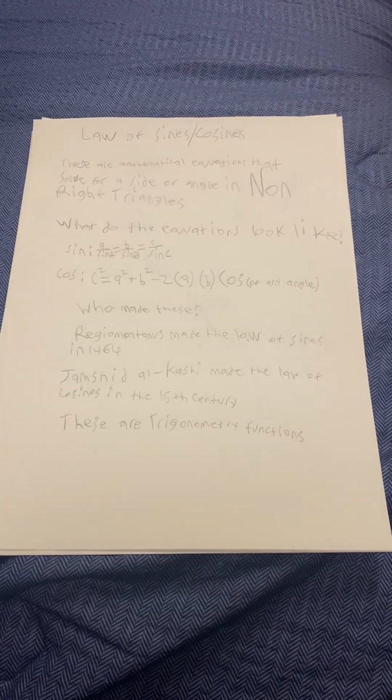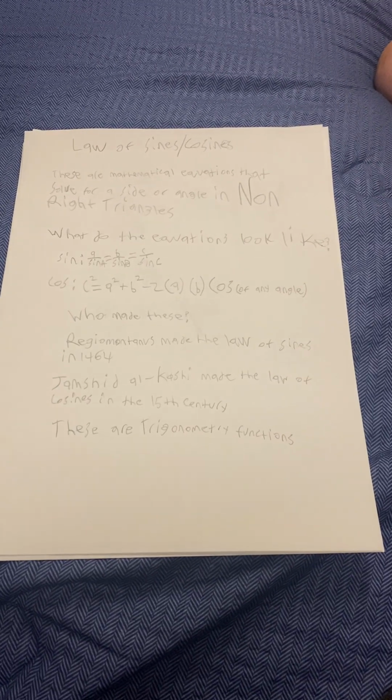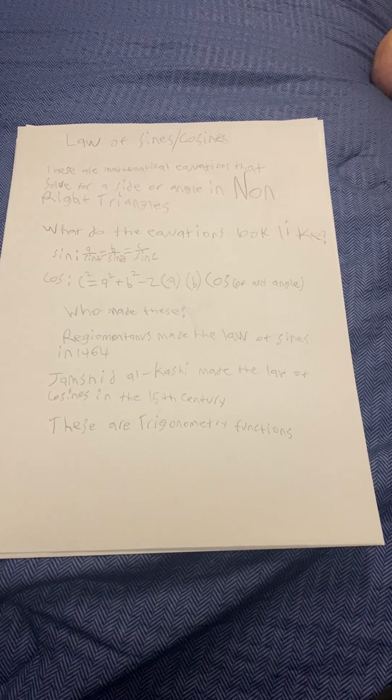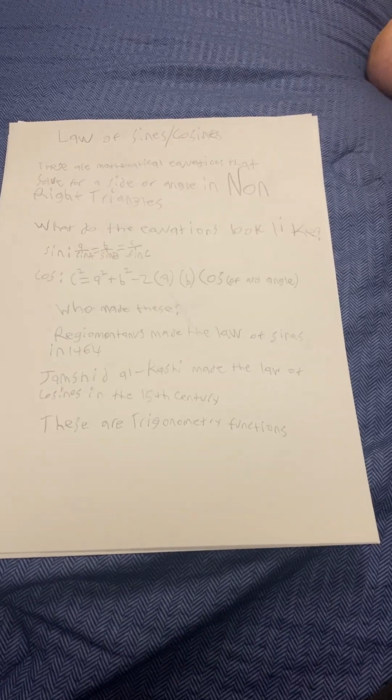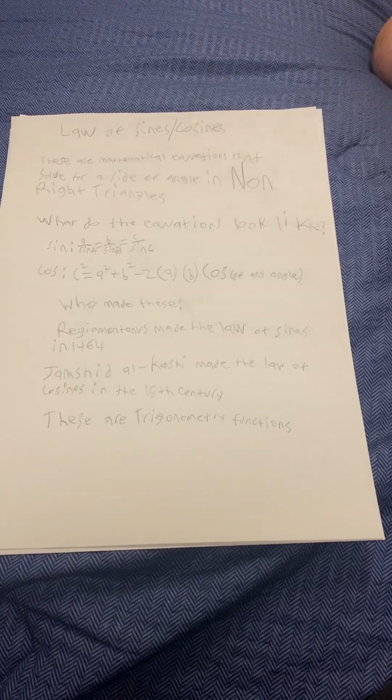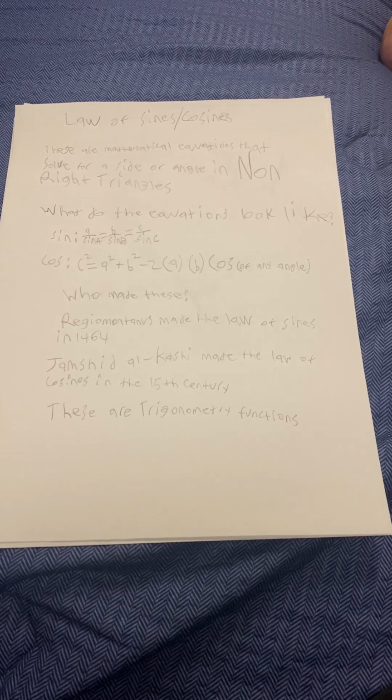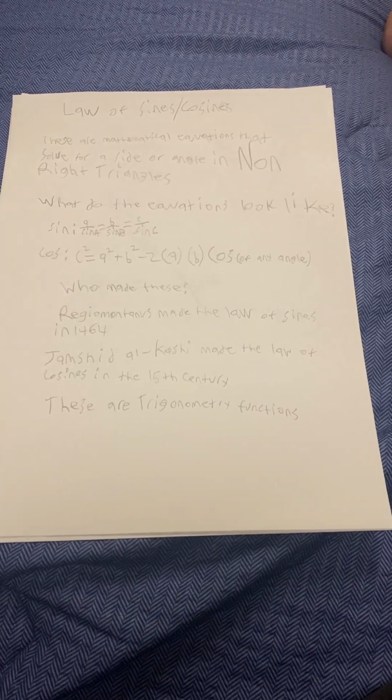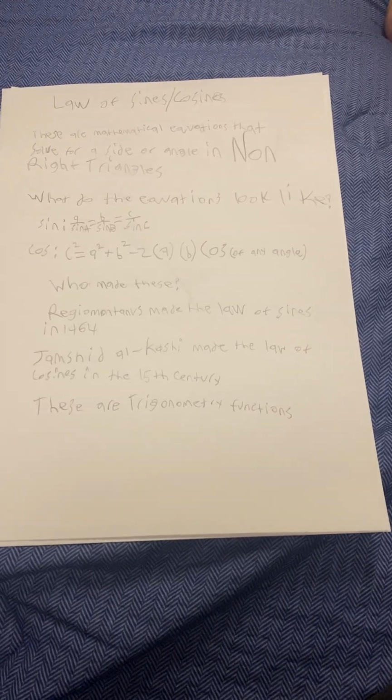The laws of sines and cosines. What are these? They're mathematical equations, more specifically trig functions, that solve for a side or an angle in a non-right triangle, so any triangle without a right angle. Now, what do these equations look like?